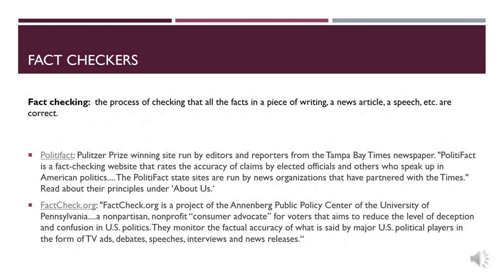Fact checkers. Fact-checking is the process of checking that all the facts in a piece of writing, a news article, a speech, etc., are correct. Here are some popular fact checkers that you can use during the election process to verify any information that you come across. PolitiFact, the Pulitzer Prize-winning site run by editors and reporters from the Tampa Bay Times newspaper. It's a fact-checking website that rates the accuracy of claims by elected officials and others who speak up in American politics.